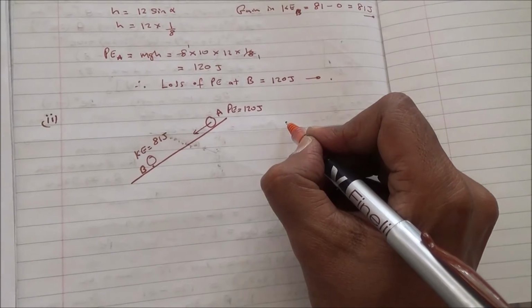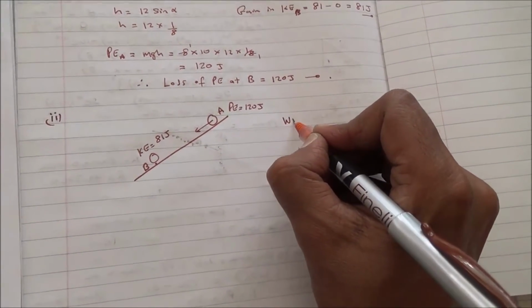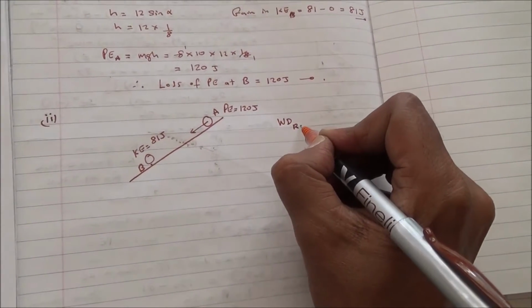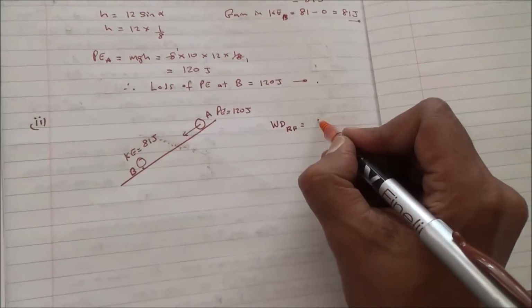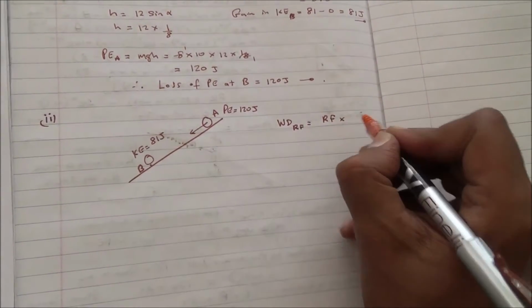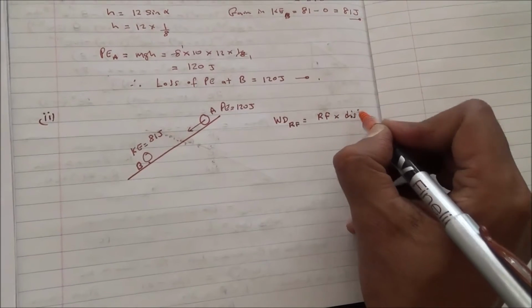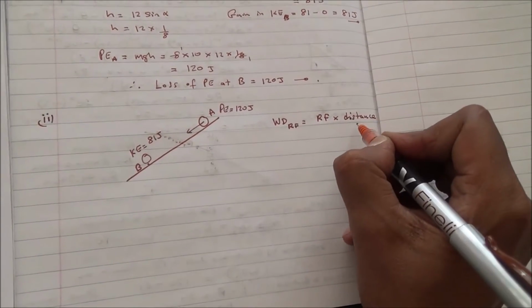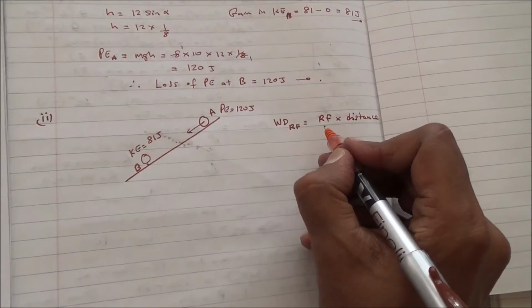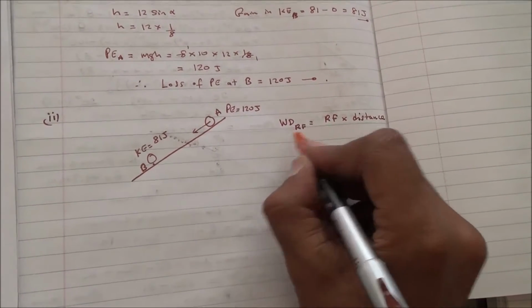The work done by a resistive force is equal to the resistive force multiplied by the distance moved from the point of application.